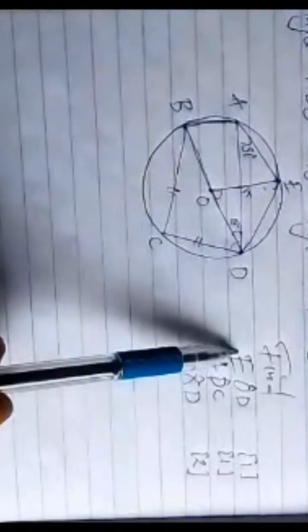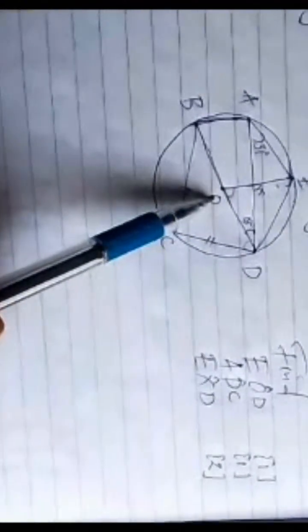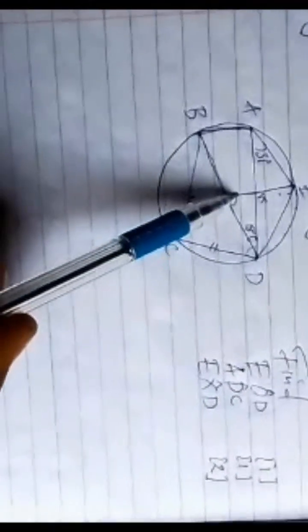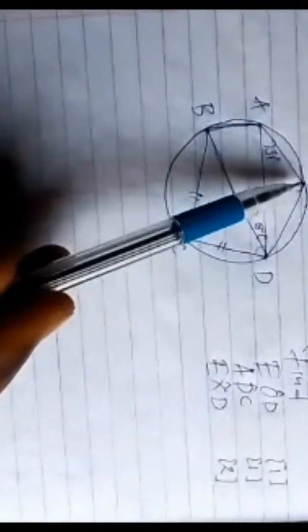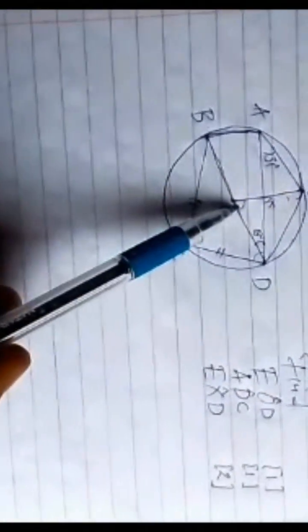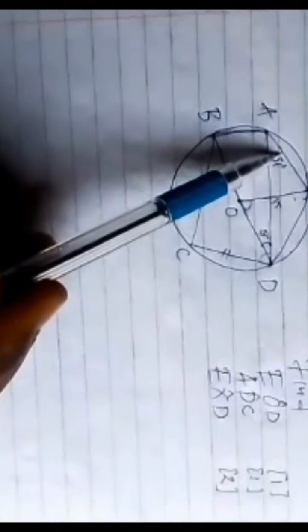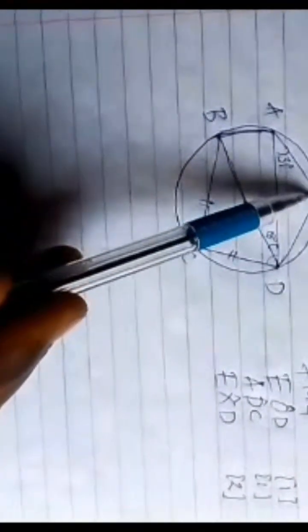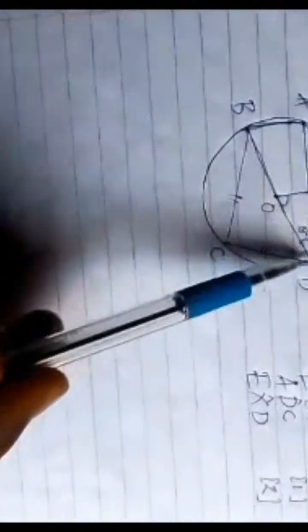So we're saying for the first one, EOD, the angle that is at the center. Here we can use the second theorem, which says the angle formed at the center is twice the angle formed at the circumference if they are from the same segment. If they are coming from the same segment, like in this case, they are coming from this chord, isn't it? They are coming from this segment.